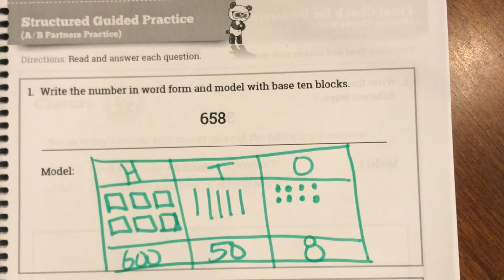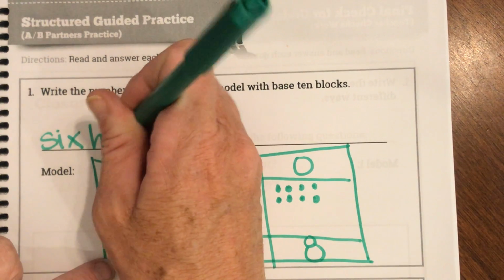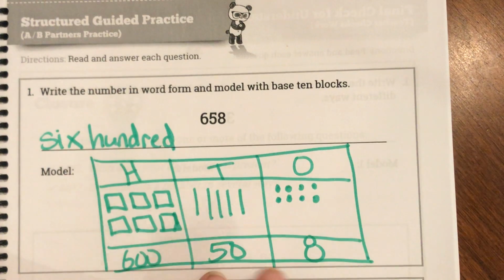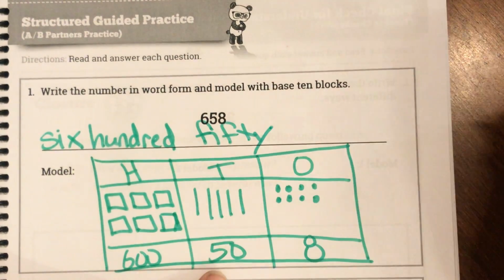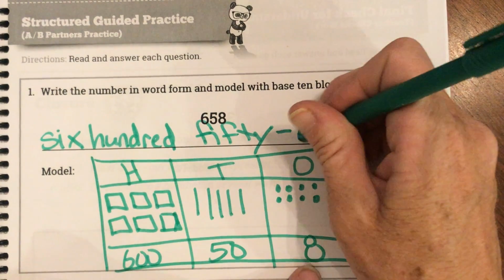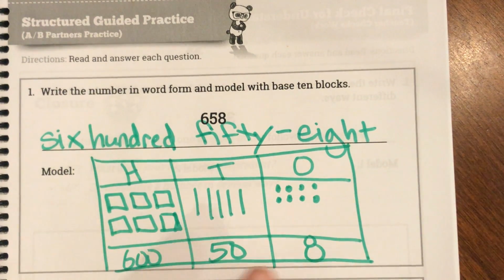Okay, to put this in word form, boys and girls, I'm just going to write each of these separate. So how do I say this? I say 600, so let's write that. 600. Okay, what do I say this is called? 50. And what is this called? 8. I'm going to put a dash there, 8. So this is called 658. That's how I write it in word form.